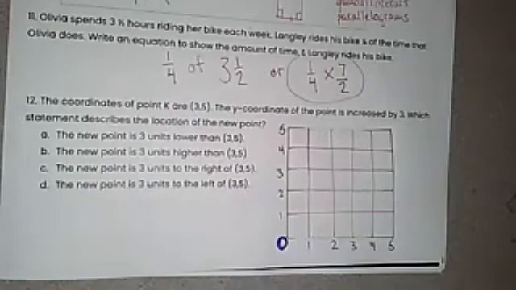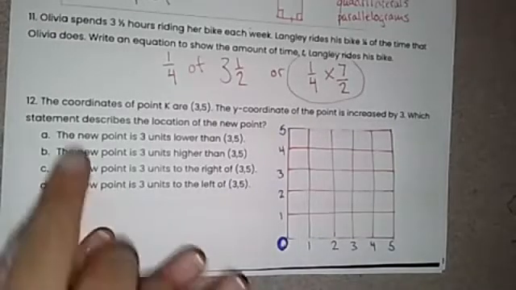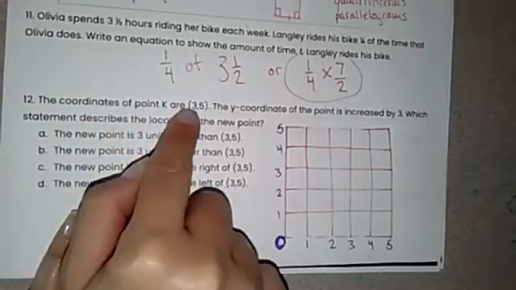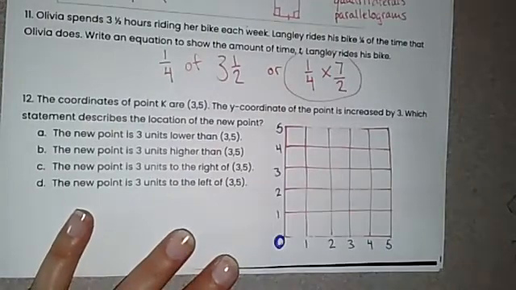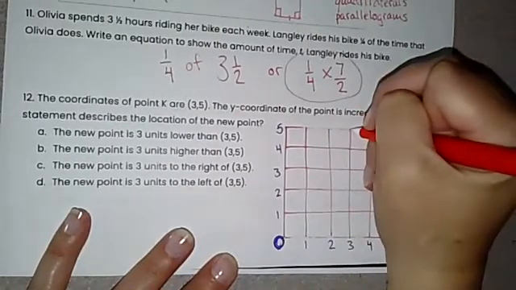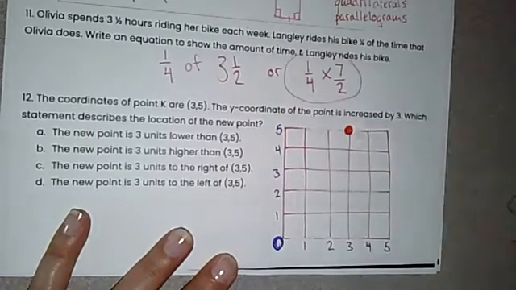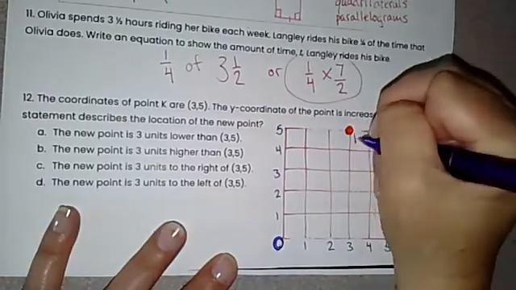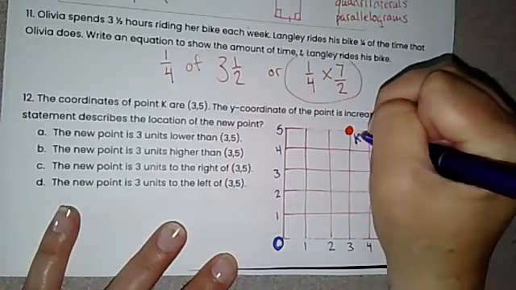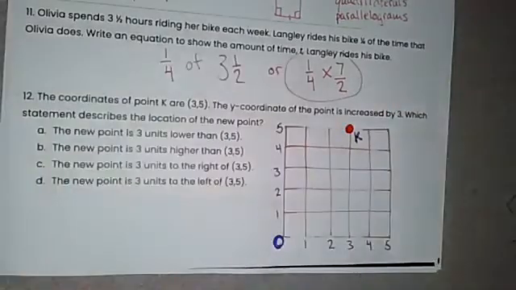All right, here we go. So the coordinates of point K are 3, 5. So we are going to run, we are going to jump, and we are going to put 3, 5 right here. And we're going to label that K. Label that K. All right.